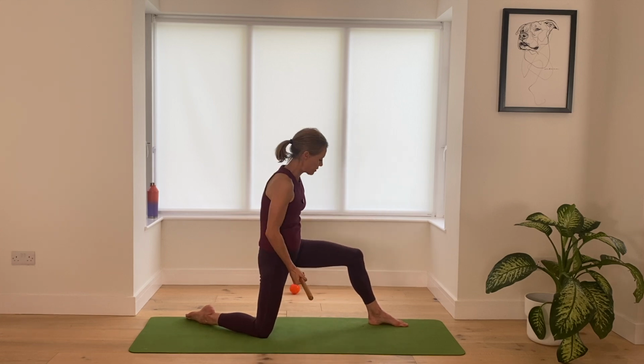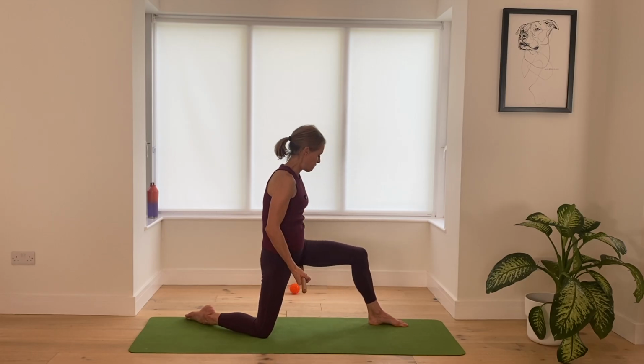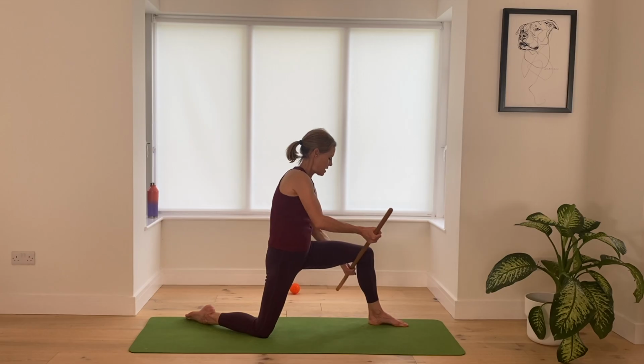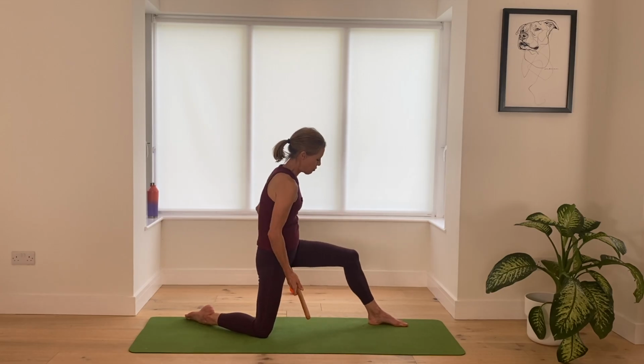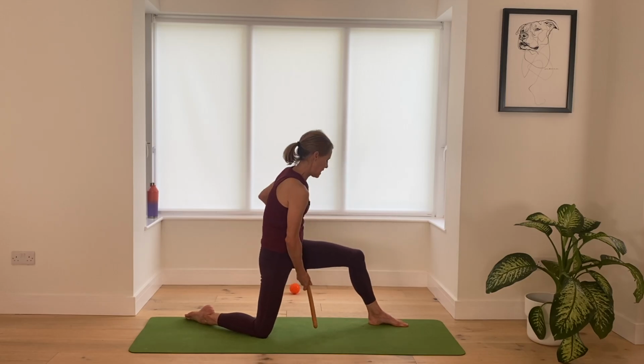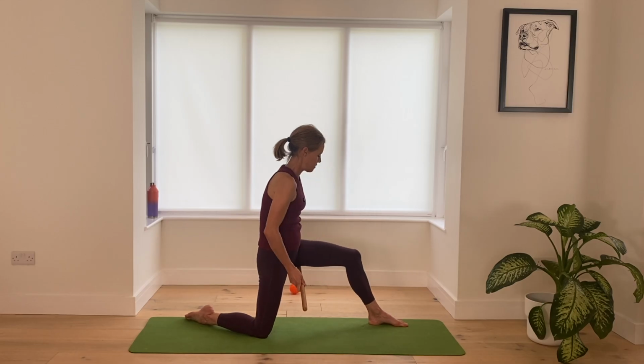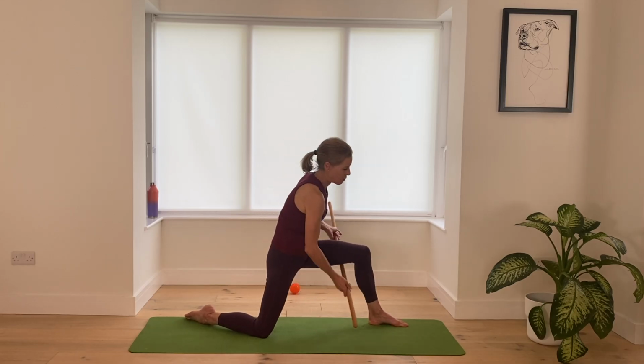Let's bring the bar onto the hamstrings. So now the palms have changed, facing the other direction, and you can continue just to move in and out of that lunge and move the bar around, releasing this area. 4, 3, 2, and 1.